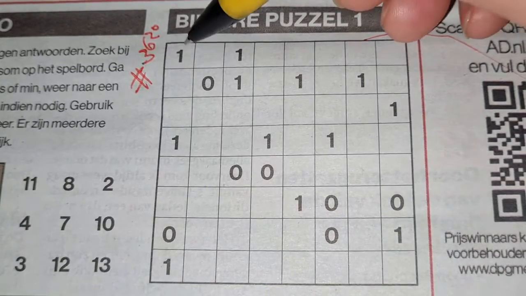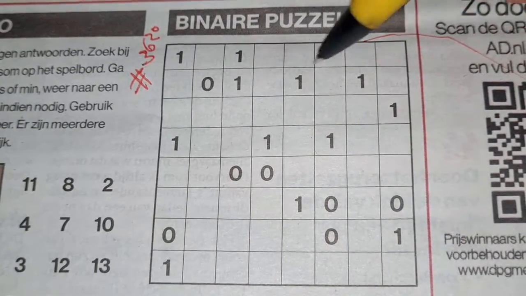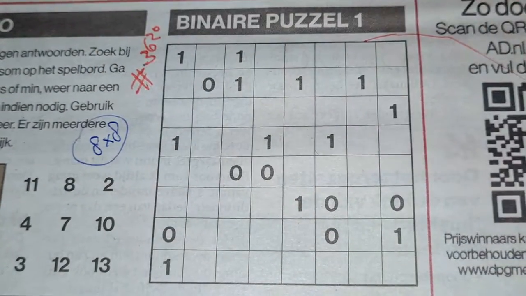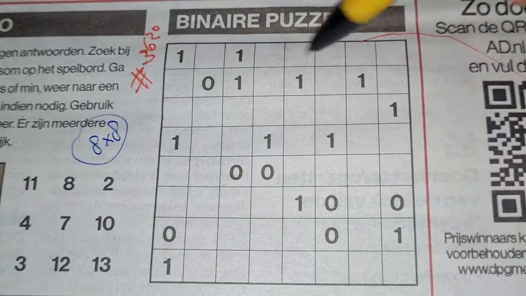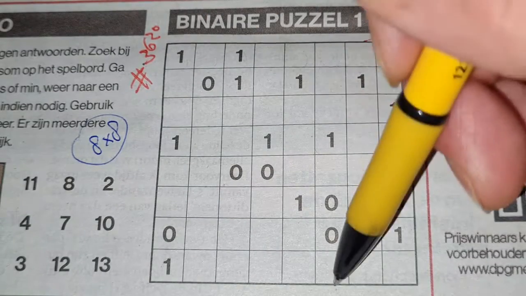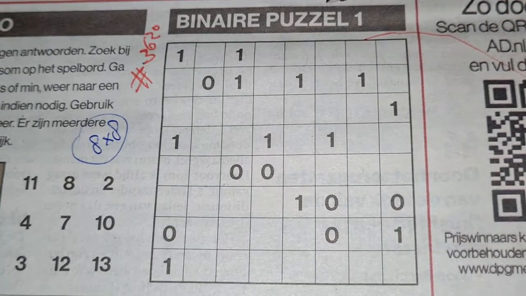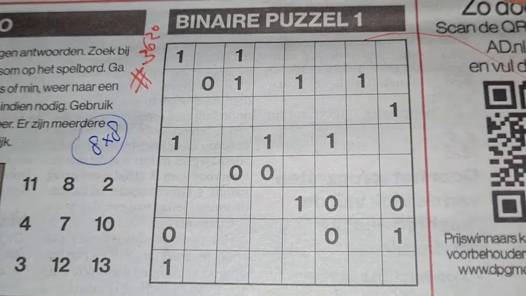Let me count. 1, 2, 3, 4, 5, 6, 7, and 8. This is an 8 by 8 binary puzzle. That means in a row or in a column there are always 4 ones and 4 O's. Alright, so let's get started.